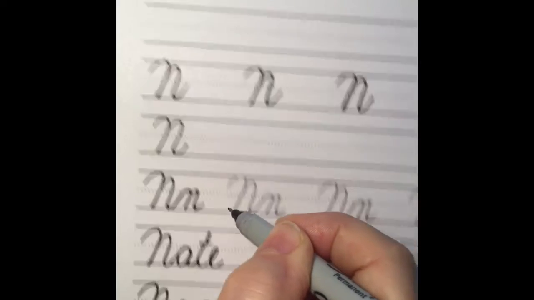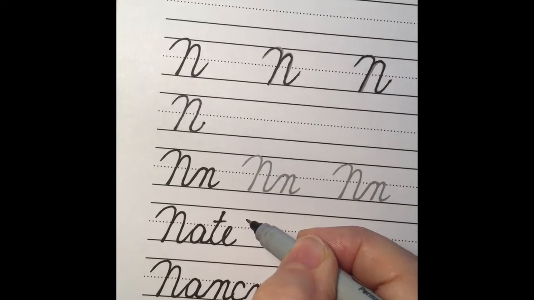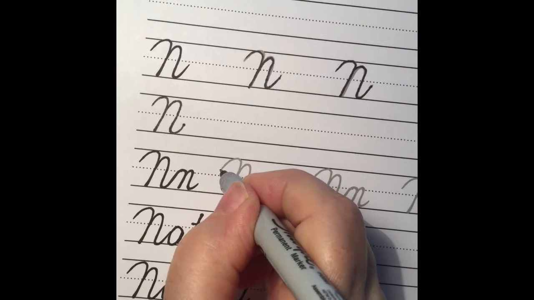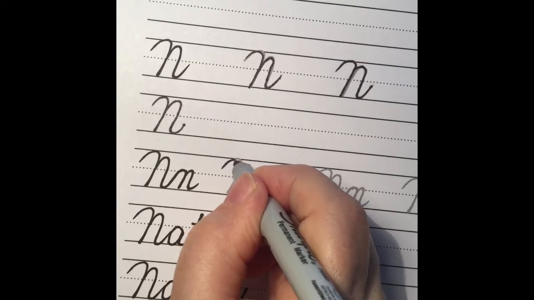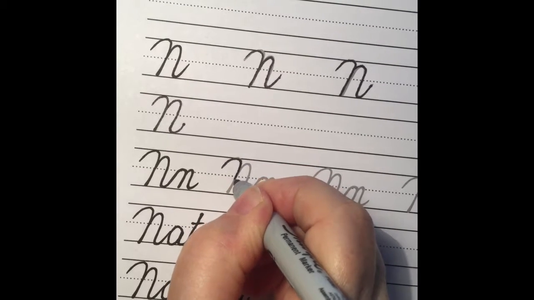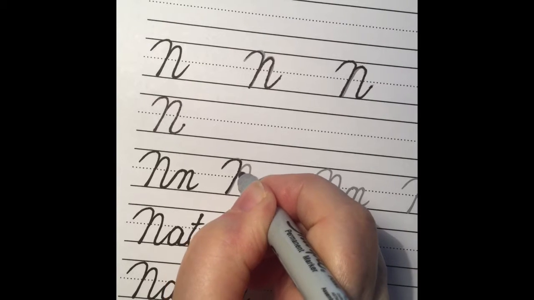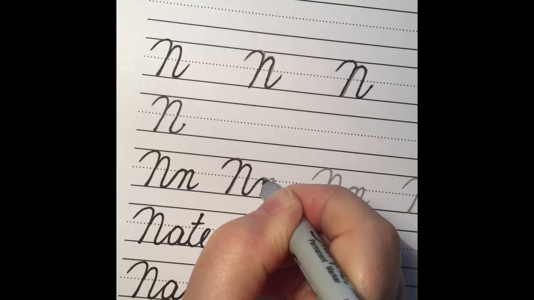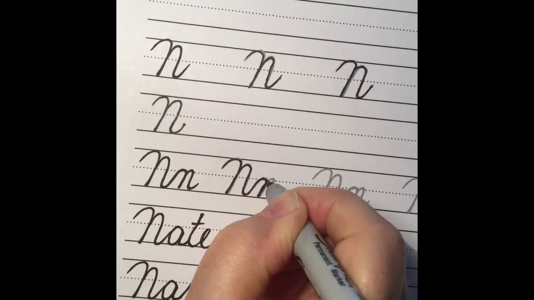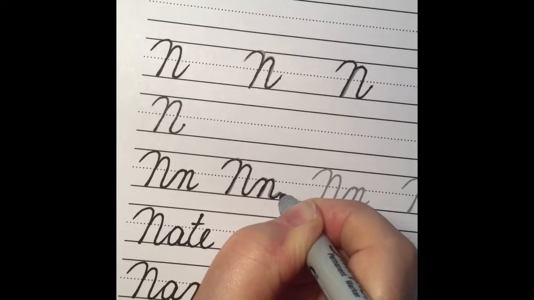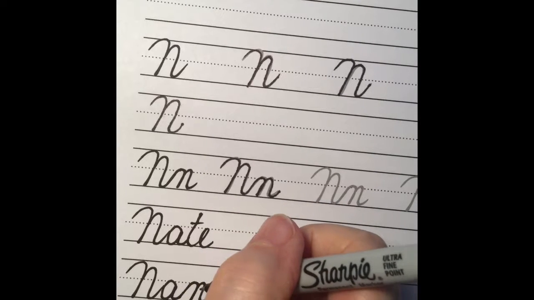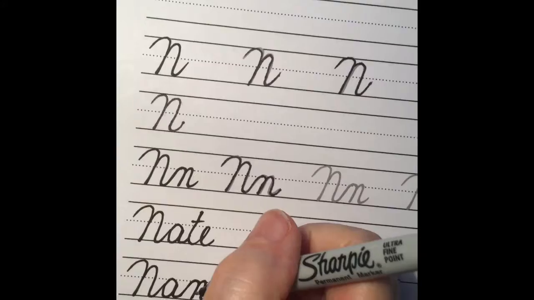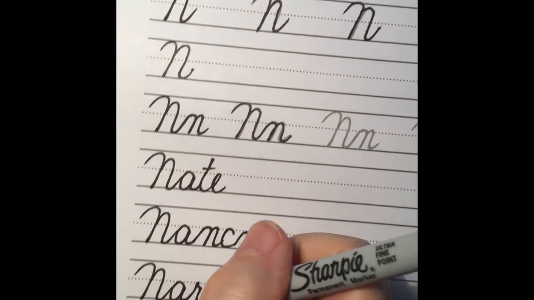A capital N is a connecting letter. It connects with an undercurve, which makes it pretty easy. So we do our candy cane overcurve, slant, overcurve, slant, undercurve, and connect to the next letter. Just a little bit of practice on that, and you'll be ready to try words or names with capital N.